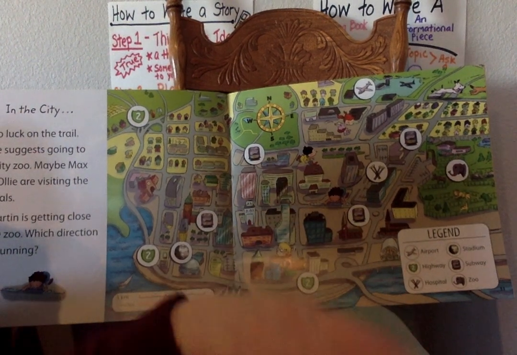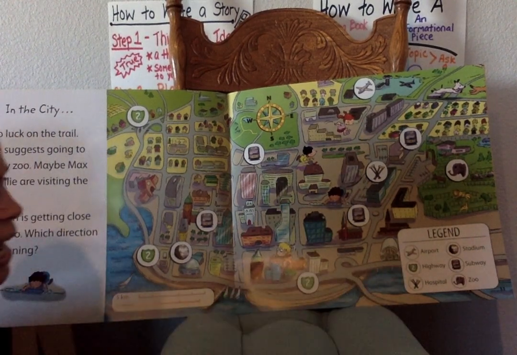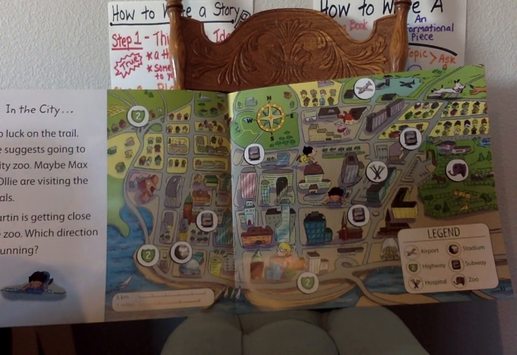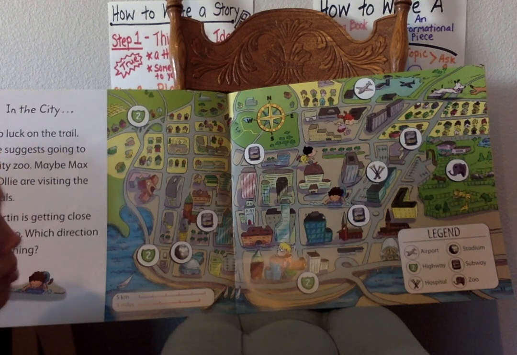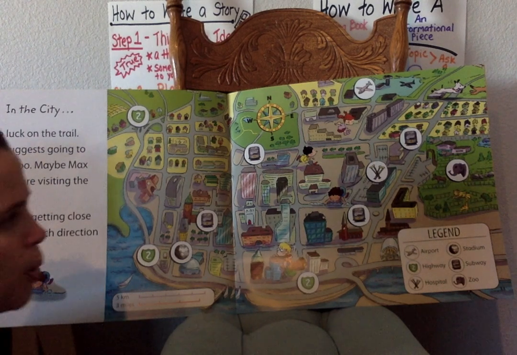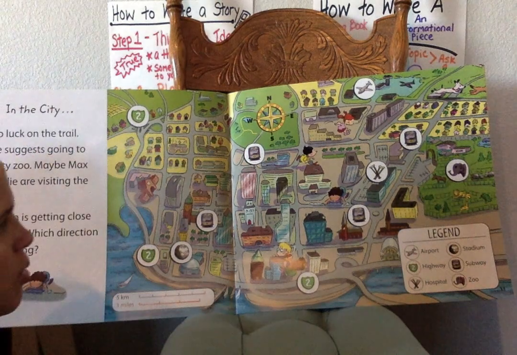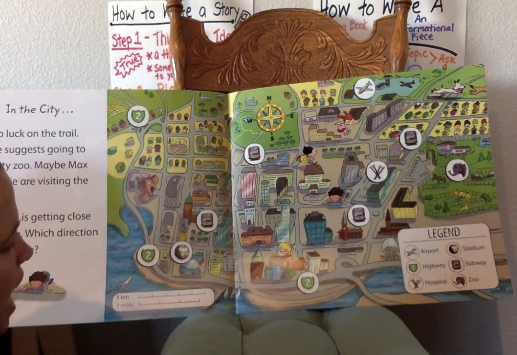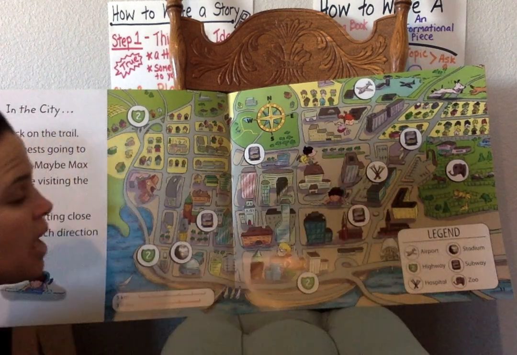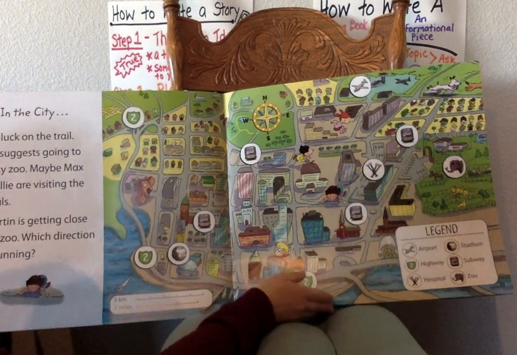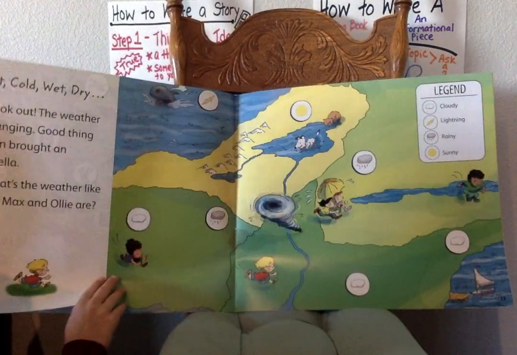And here's our key again. Okay, so find those symbols. You have an airport, a highway, a hospital, stadium, a subway, and a zoo. See if you can pause it so I can keep reading. Go ahead and pause it and see if you can find those things on your map. Can you find the airport? Match the symbol with it on the map. Pause it and then come back.